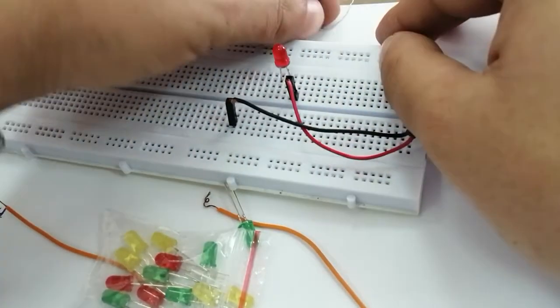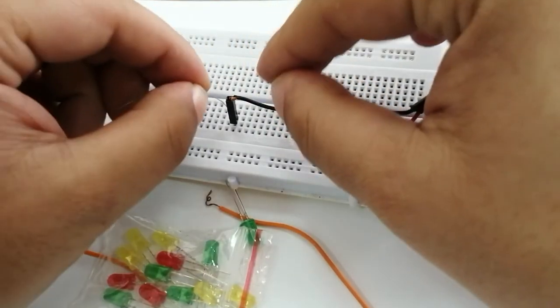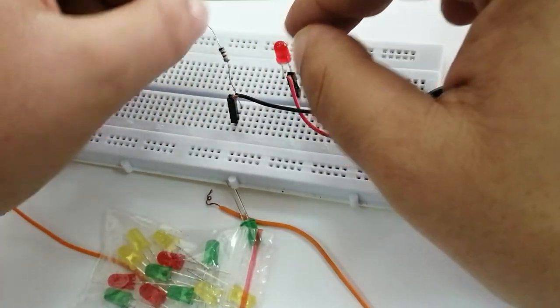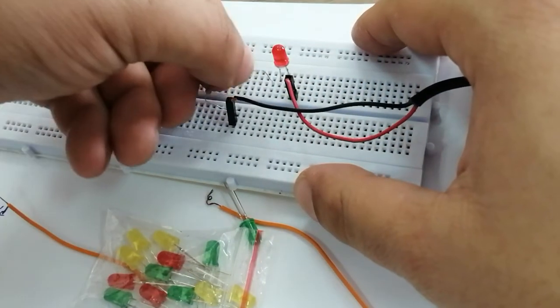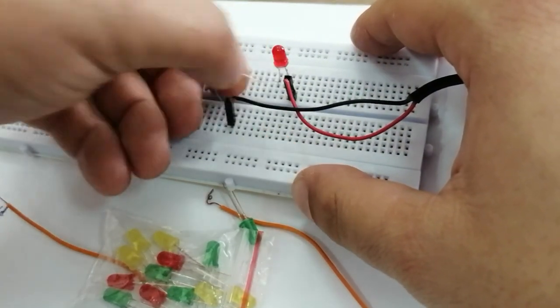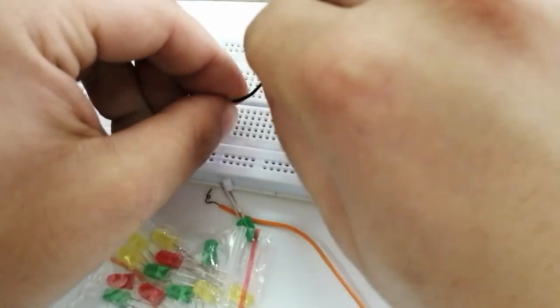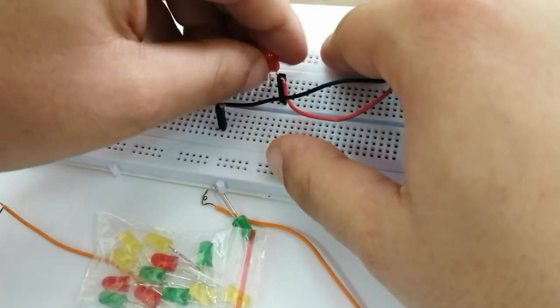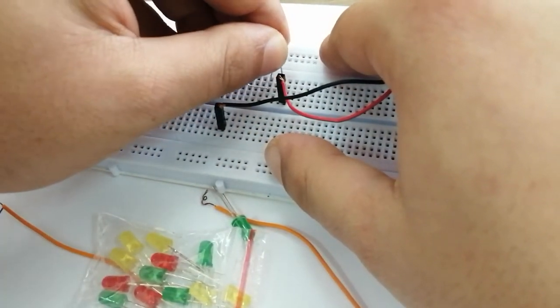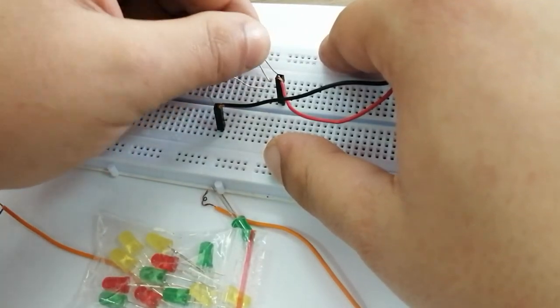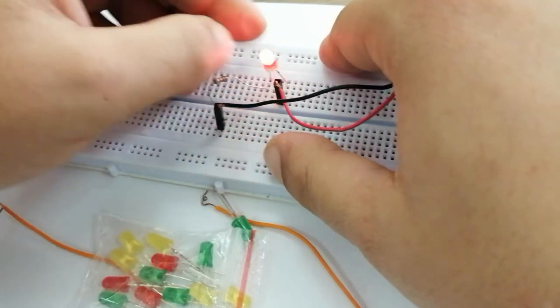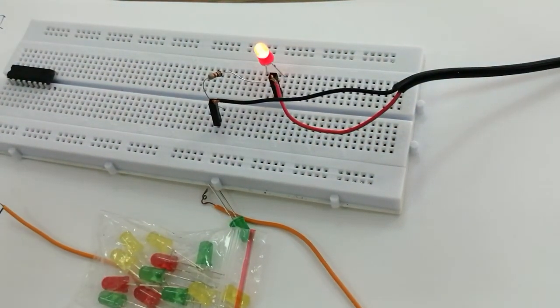Here is negative or 0 volt, and here connect. Now the circuit works.